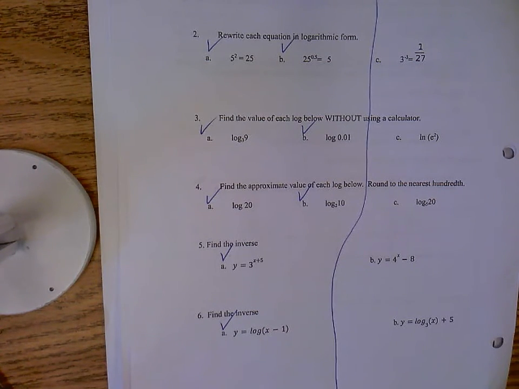Why are you using this kind of calculator? Use this one. You shouldn't need to know how to do it on these. You should have listened to the past hour. That's the test. Yep, good.